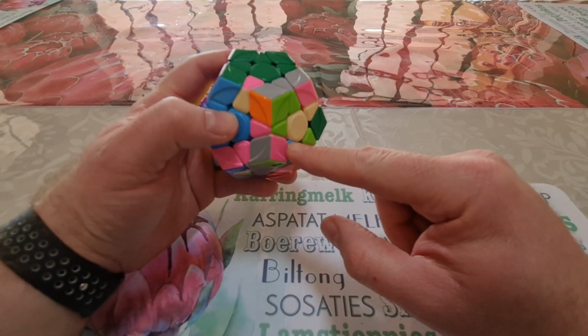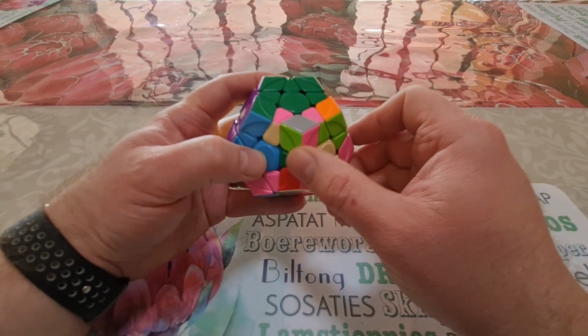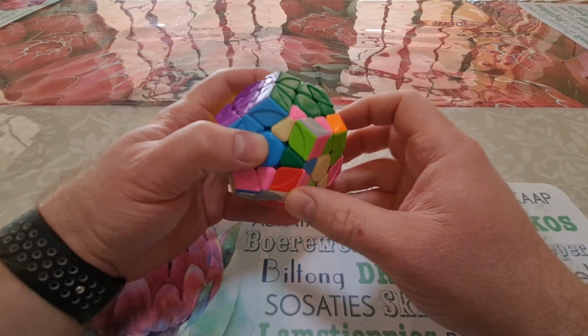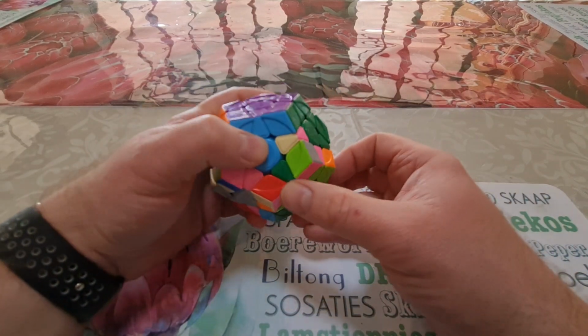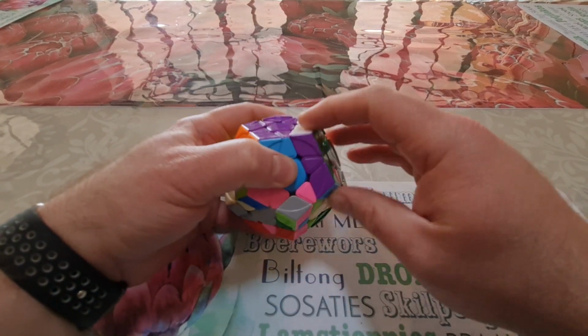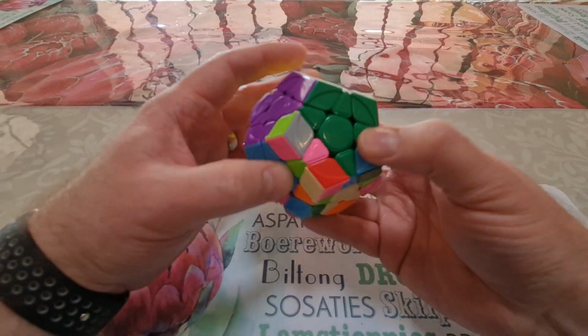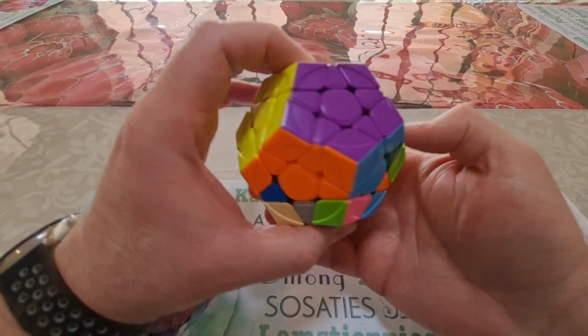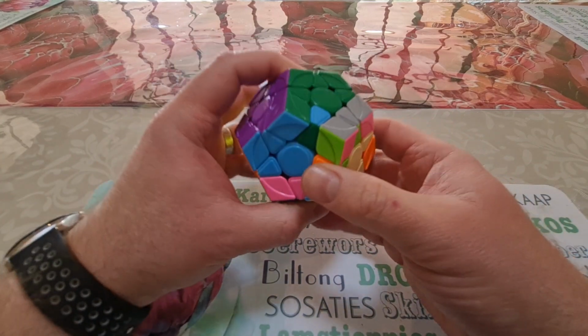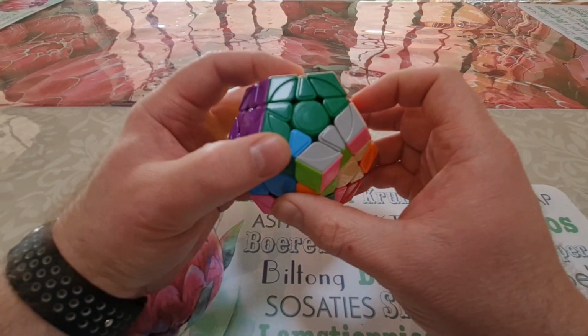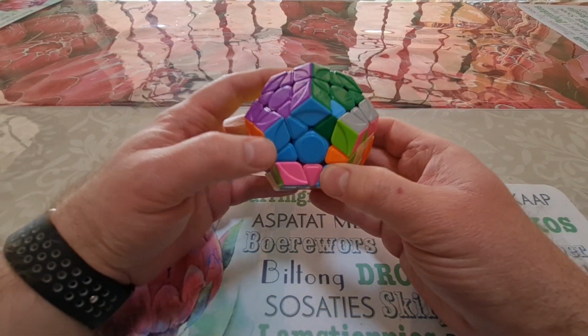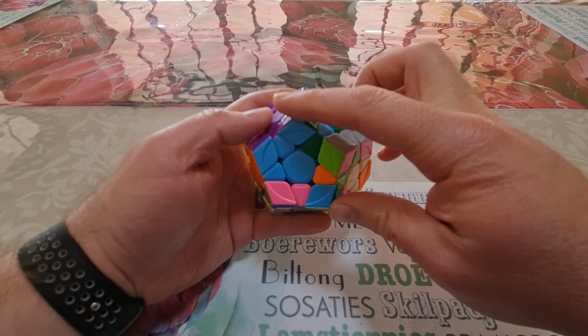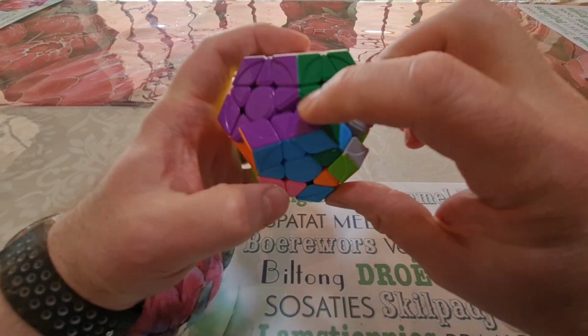Okay, so that we're gonna move in here. Just turn it away. Green, light blue. Ah, but I've put it in incorrectly, so it needs to be flipped. Okay, so let's do that.